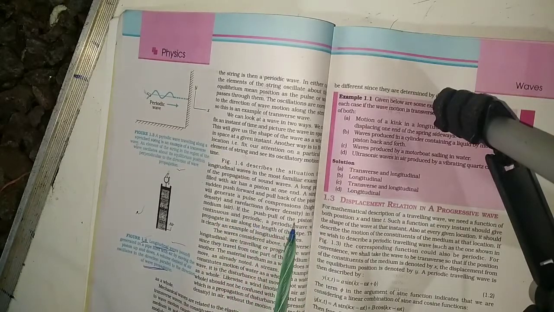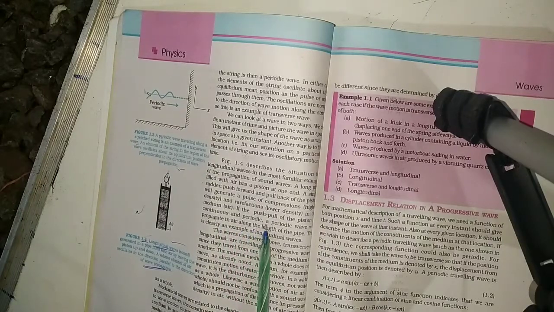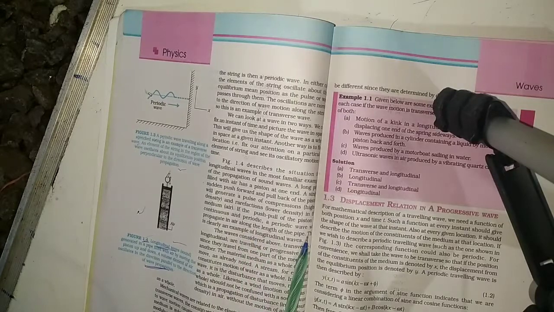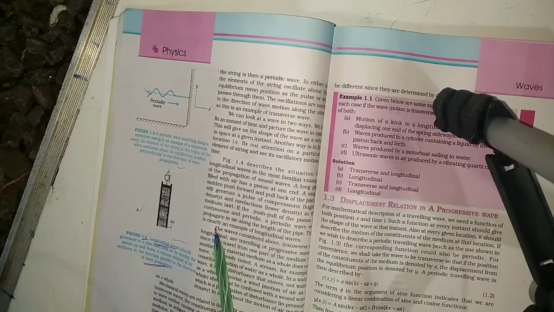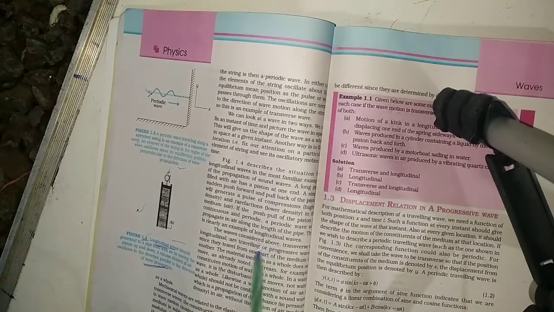If we push the piston continuously and periodically, a periodic wave will propagate in air along the length of the pipe. This is clearly an example of a longitudinal wave.